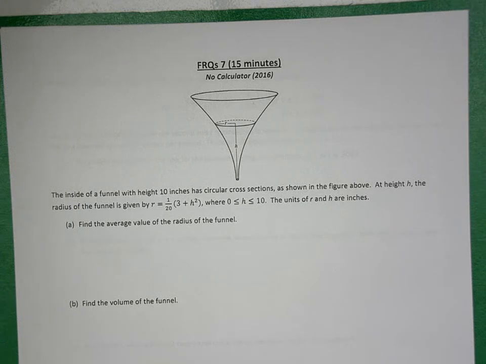Okay, FRQ 7 here, answer key. There were only 2 of these because I knew this fell really close to our accumulation day, so I made sure to only do 2. This first one came from 2016. It was a non-calculator one.